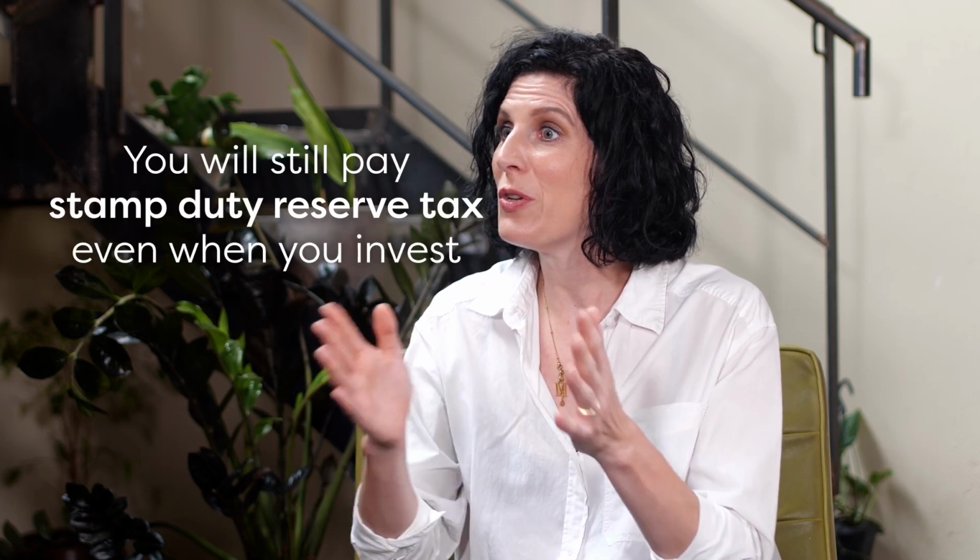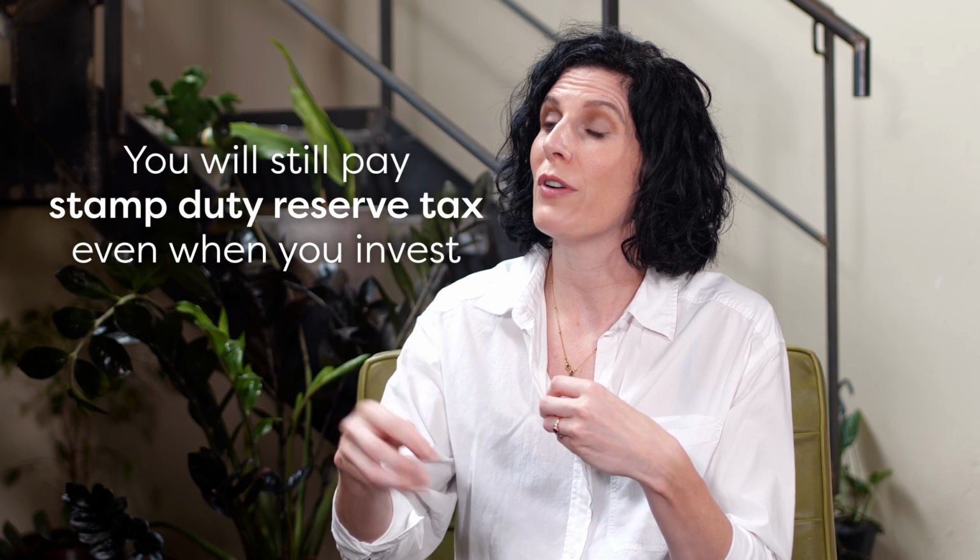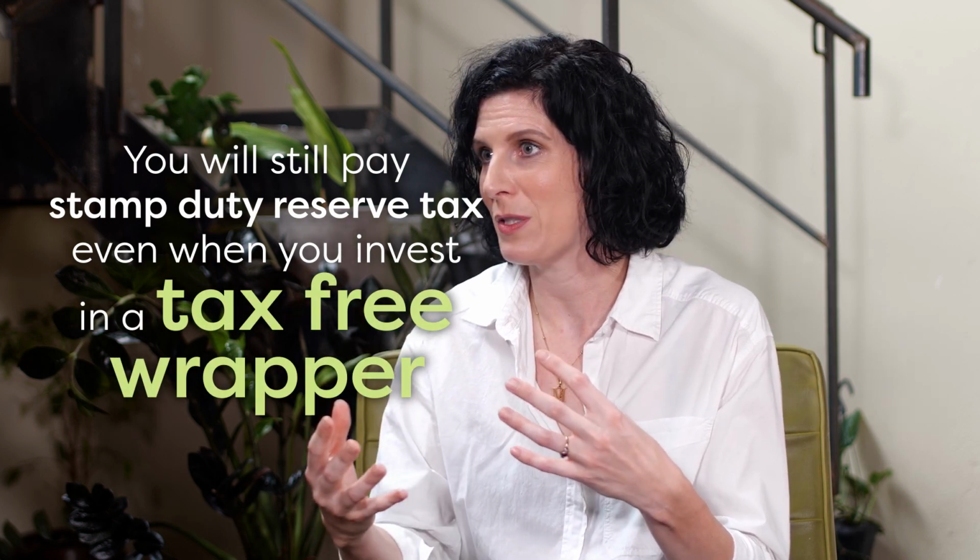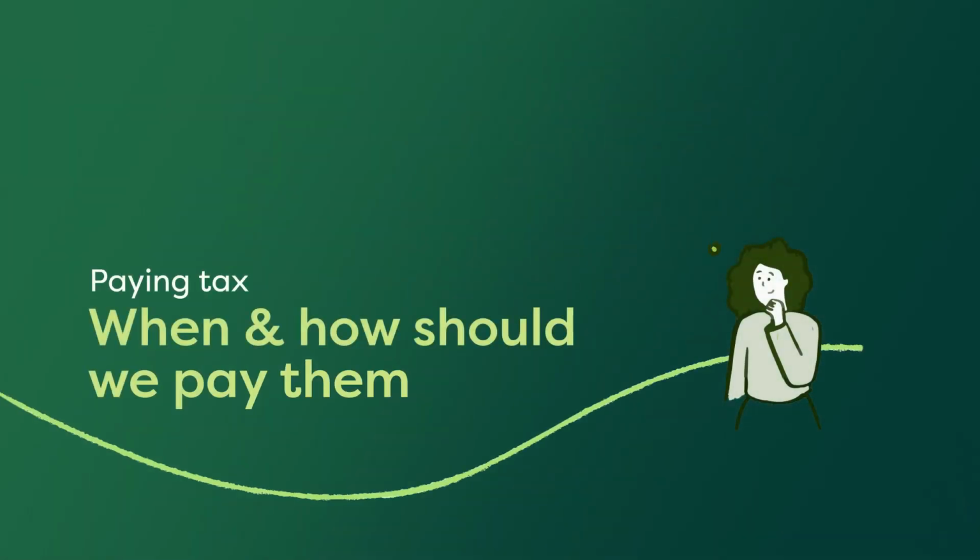But what you have to remember is if you're doing lots and lots of large trades, you're paying that tax over and over again. So that can really add up and it can add to the cost of trading. The other thing is you do pay that tax if you're investing through a tax-free wrapper as well. This tax applies on shares bought inside a tax-free wrapper too. There's a lot to consider there and potential for those taxes to add up.